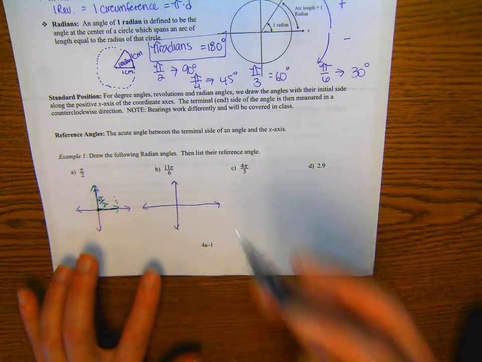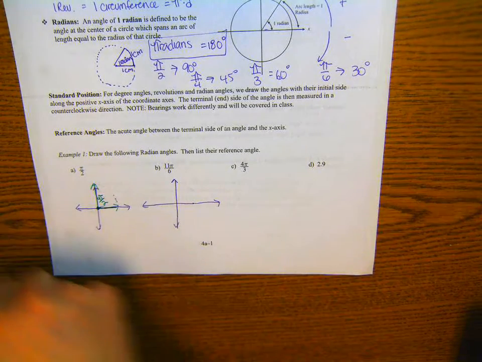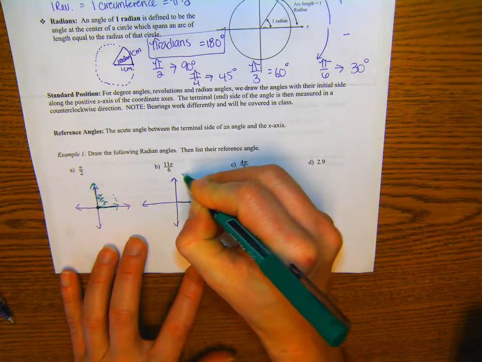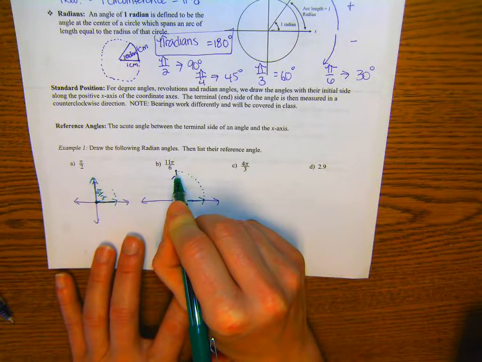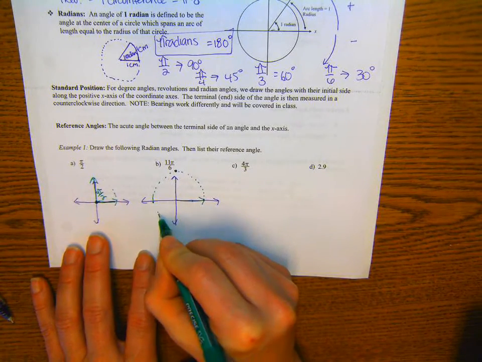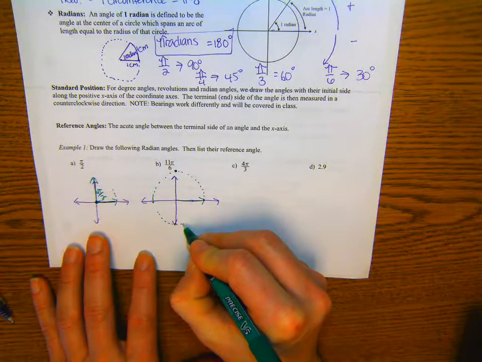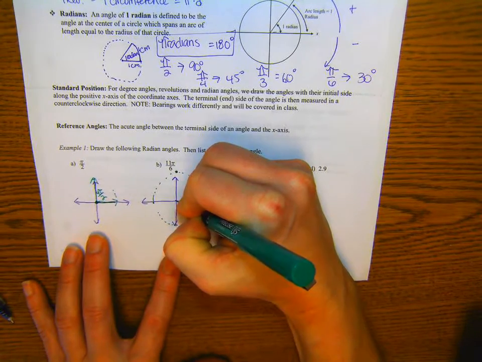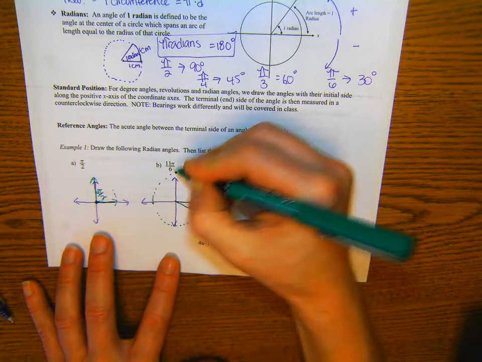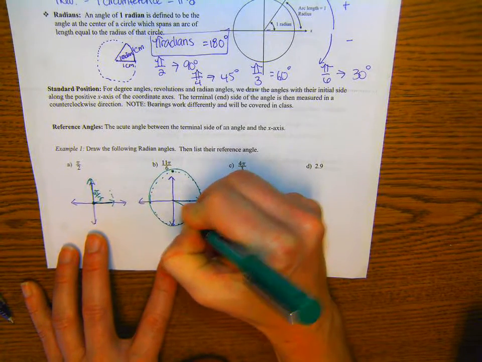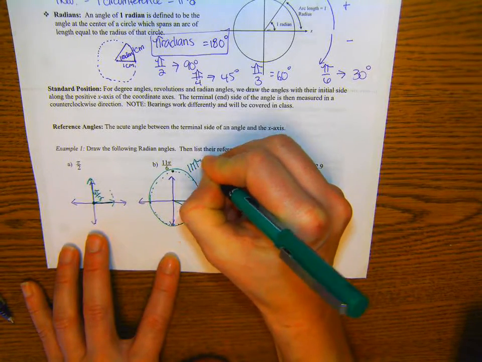So here's what I'm going to do. I'm going to start in standard position, that's over here. I'm going to start rotating. Where am I at now, in radians? Pi over 2. Now where am I? Pi. Now I'm at 3 pi halves. Now I'm going to almost go to 2 pi, and I'm going to stop right here. I stopped, pi over 6 shy of 12 pi over 6. That's where my angle ends. This whole angle around was a revolution of 11 pi over 6.